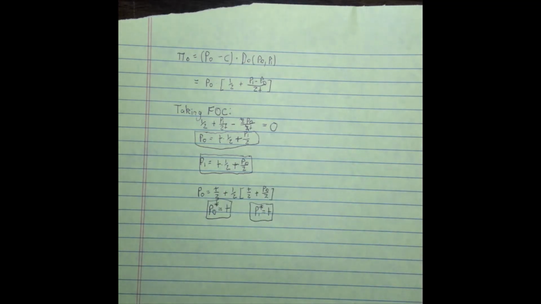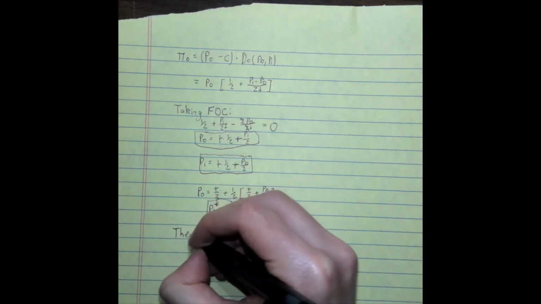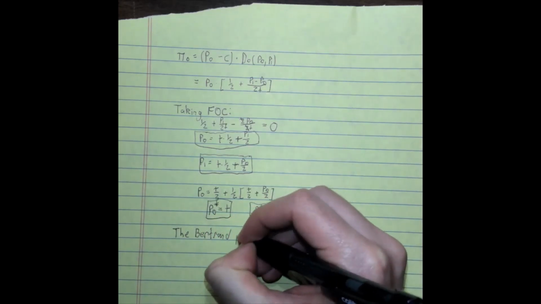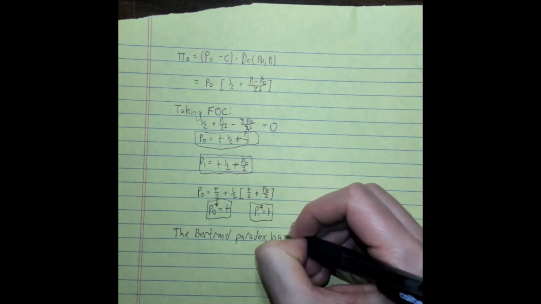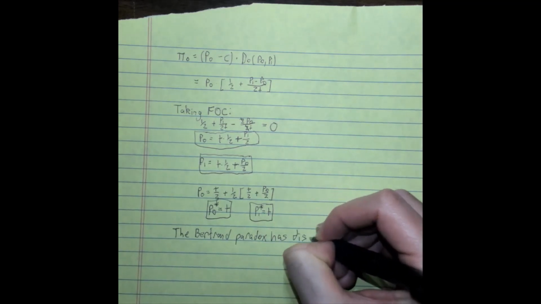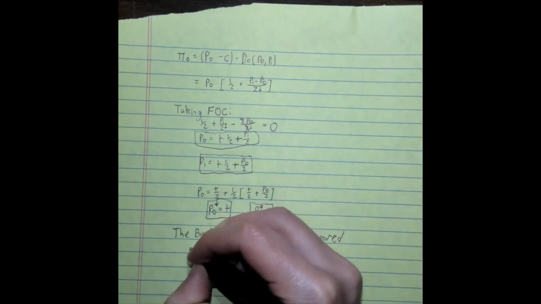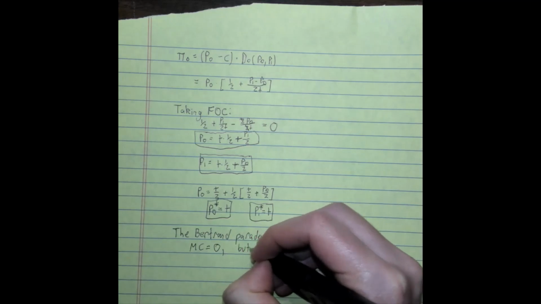So the thing that I want you to see here is that the Bertrand paradox has disappeared. Marginal cost is 0, but firms can charge a higher price.